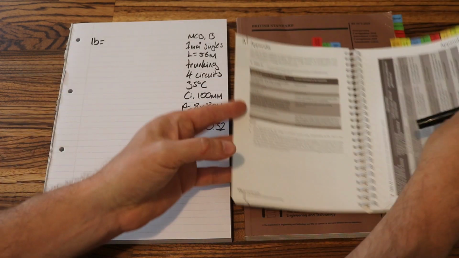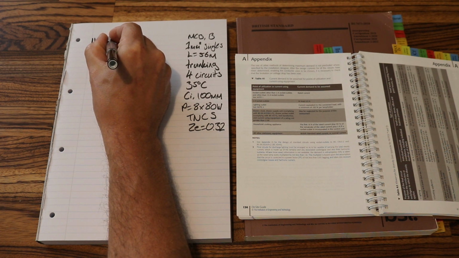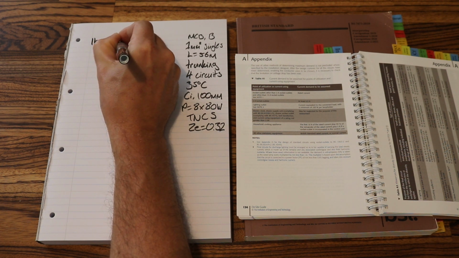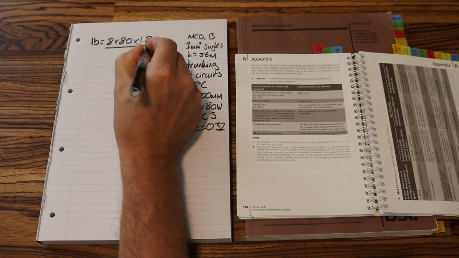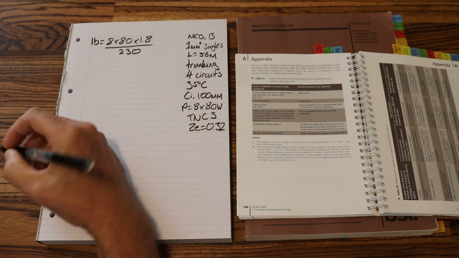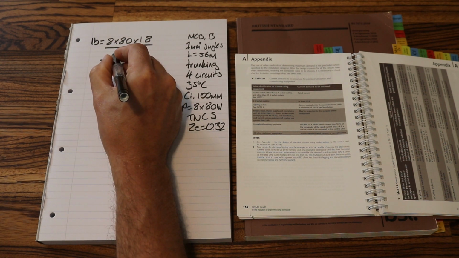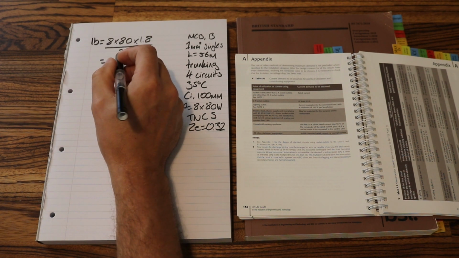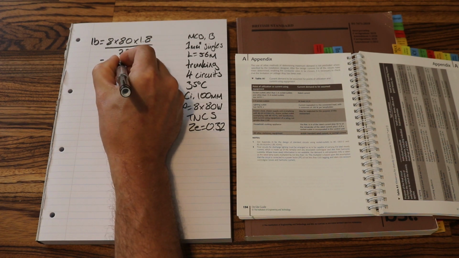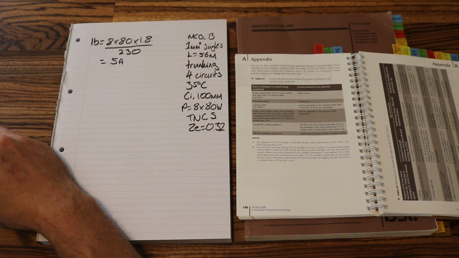So our power becomes 8 times 80 times 1.8 over 230. And that would be 1152 divided by 230, and that equals 5 amps. I think it's 5.0089, something like that. So we'll just round that to 5. Here's my Ib, 5 amps.